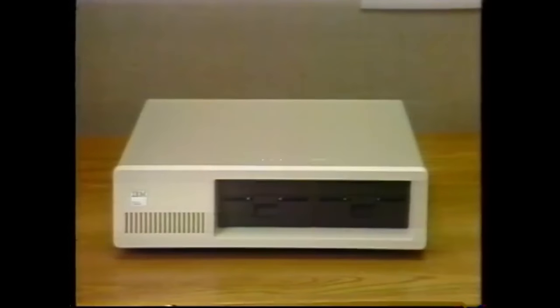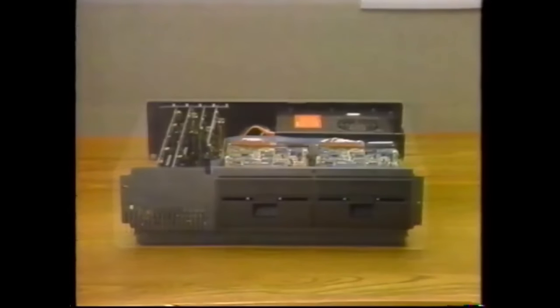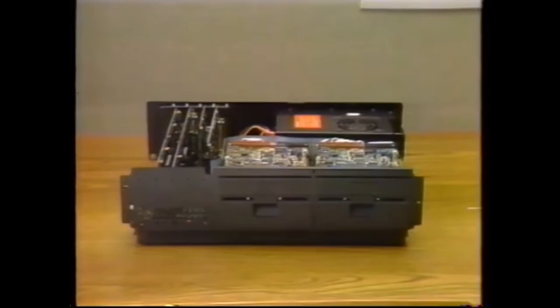your entire system. We're going to show you the inside of your IBM personal computer to give you some idea of what goes where. We don't recommend that you actually open your own computer because it is factory assembled and checked out when you receive it. But what we are going to show you looks exactly like yours.